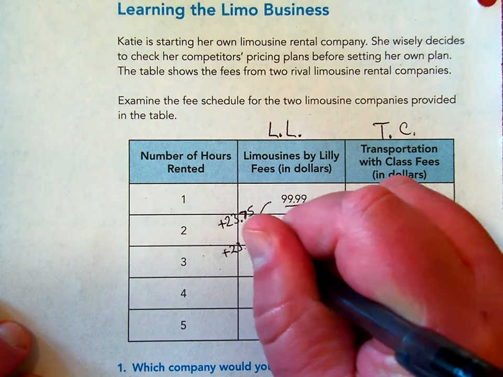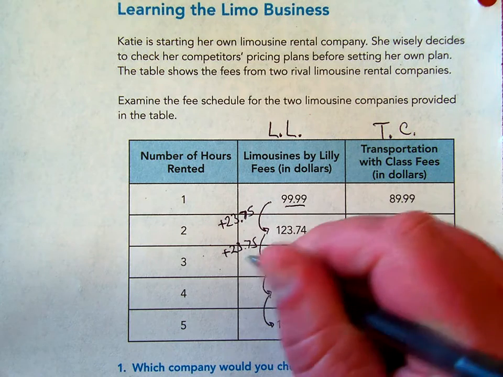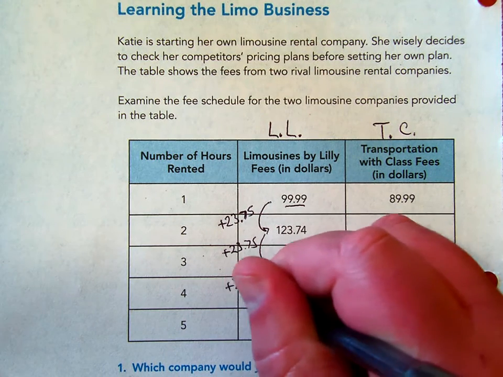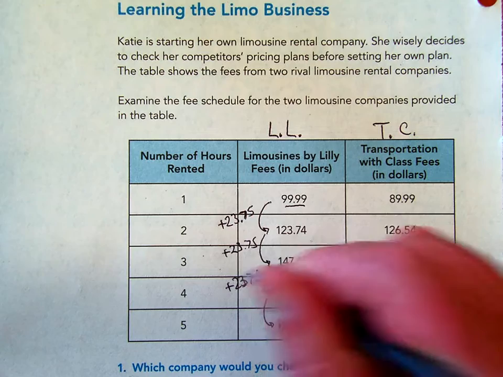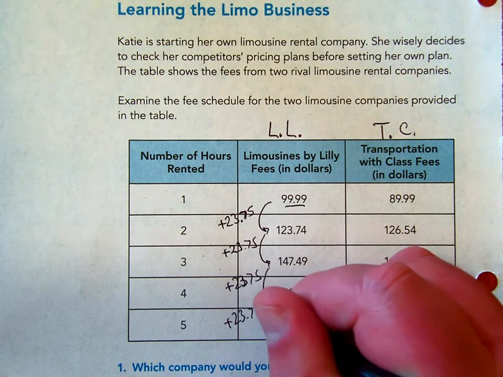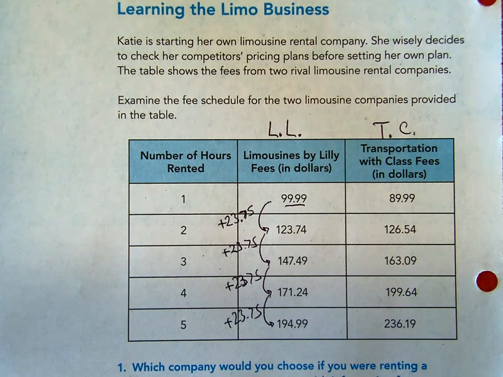So it looks like her rate of increase after that first hour, and here it is the same, plus 23.75, and it's the same here, plus 23.75. So her rate of increase is 23.75. So she's charging $99.99 for the first hour, and then every additional hour is $23.75.